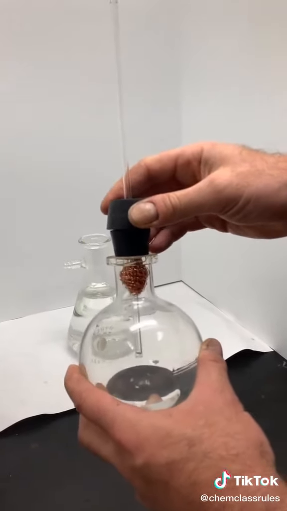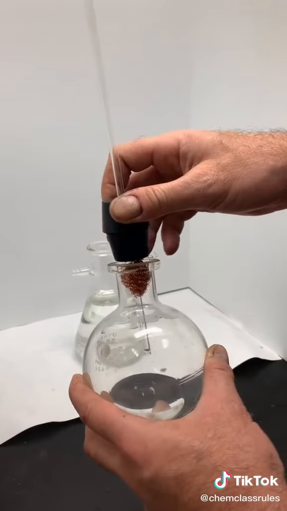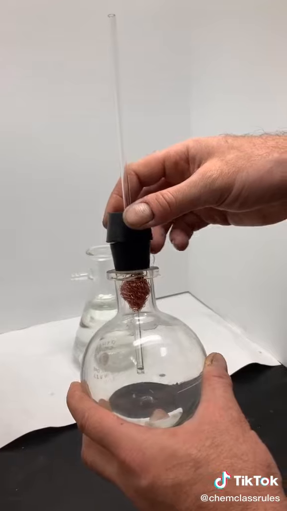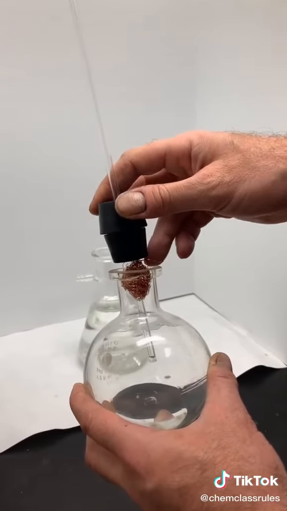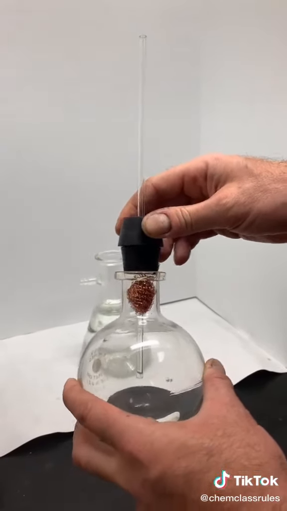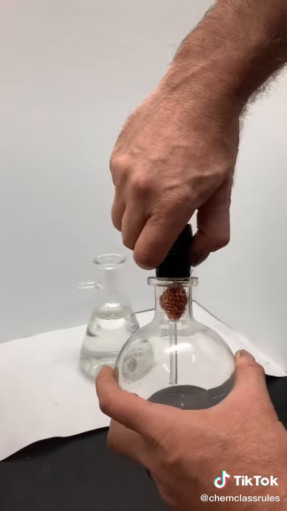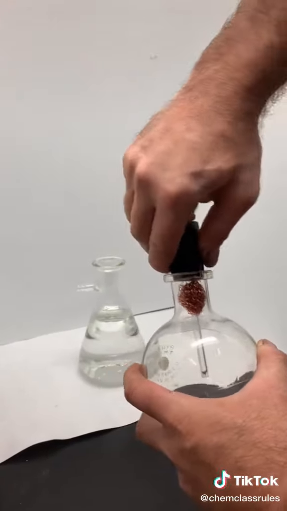This run took a little doing because a small wire from the ball of copper kept getting in the way. Now we'll stopper our flask, making sure to get a good snug fit between the stopper and the flask. In a moment, we'll invert the flask and the reaction between the acid and the copper starts.